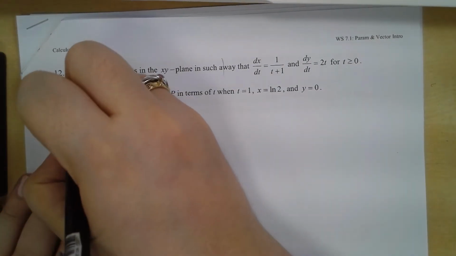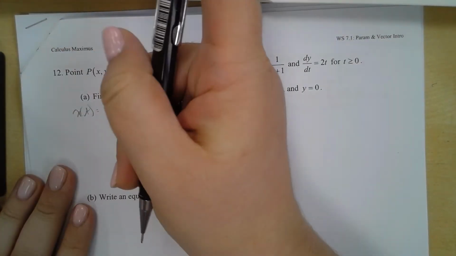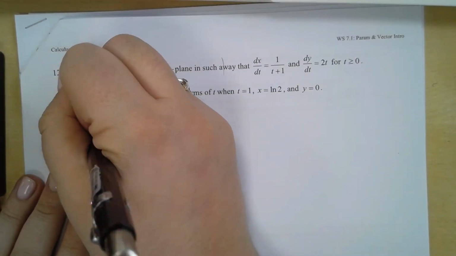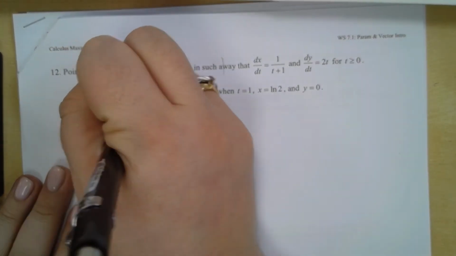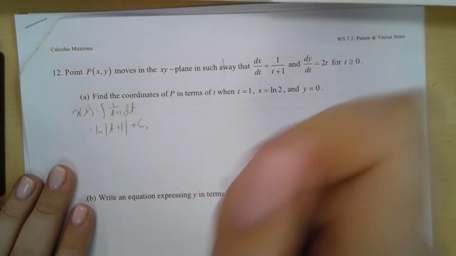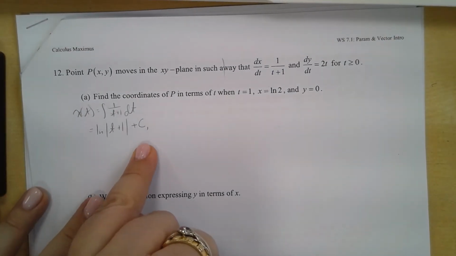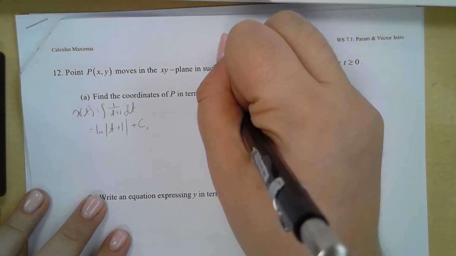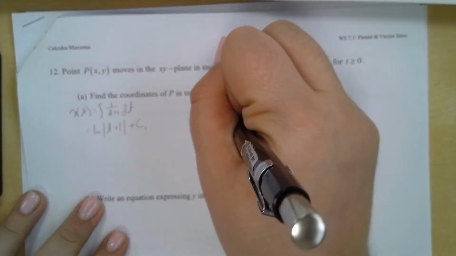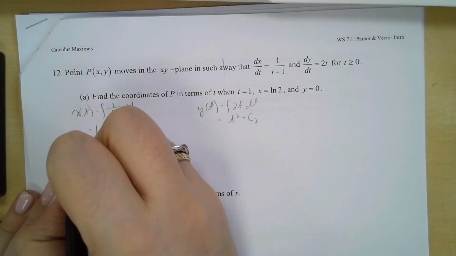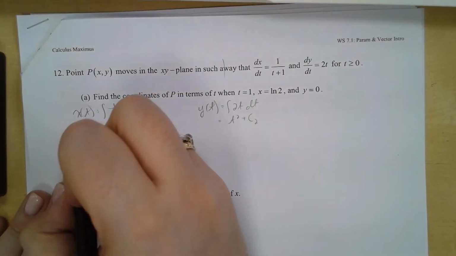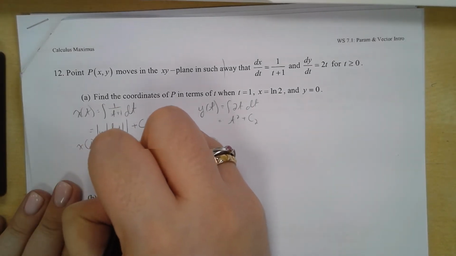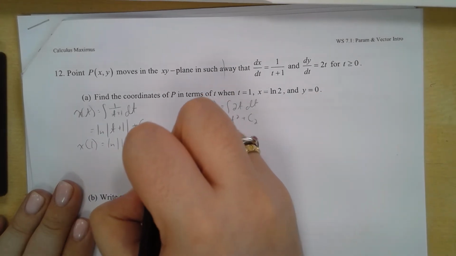So x of t is equal to the integral of 1 over t plus 1 dt, which of course is the natural log of t plus 1. And I want you to remember here, we're going to have that plus c sub 1. Okay? And then y of t is equal to the integral of 2t dt, which is just going to be t squared plus c sub 2. So now x of 1 is equal to the ln of 1 plus 1 plus c sub 1, which equals ln of 2.